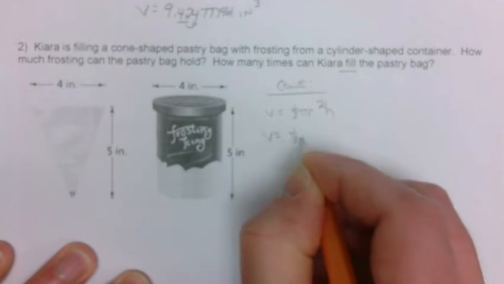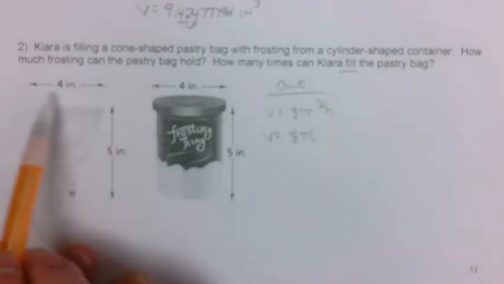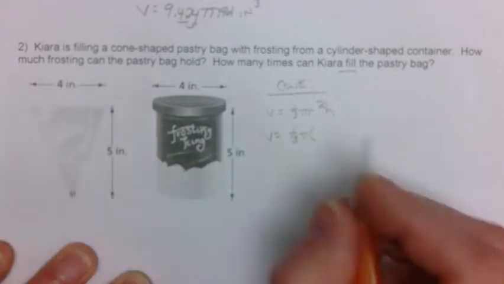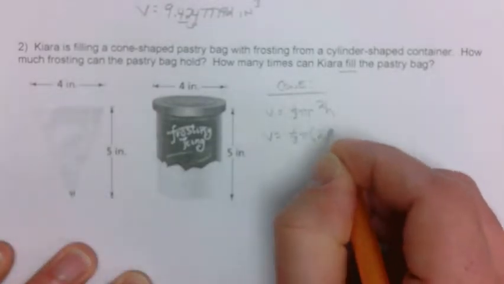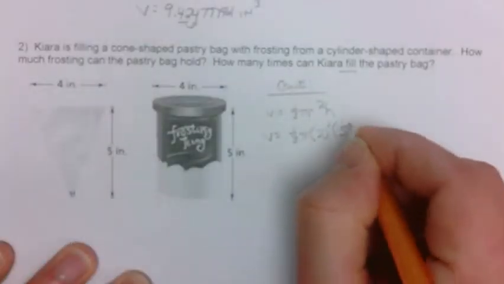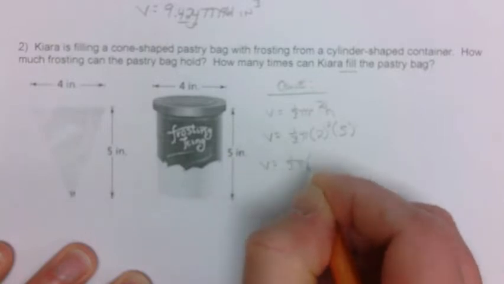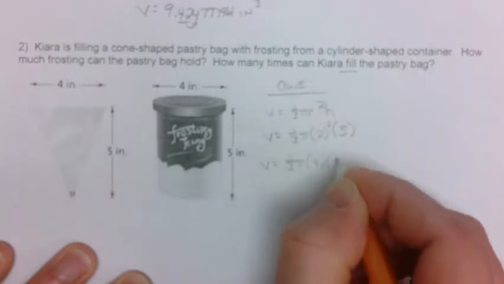And we're going to have 1/3 times pi. Now, the radius right here, I can see the diameter is 4 inches, which means the radius would be half of that, or 2 inches. So 2 squared times the height, which is going to be 5 inches. Volume equals 1/3 pi times 2 squared, which is 4, times 5.